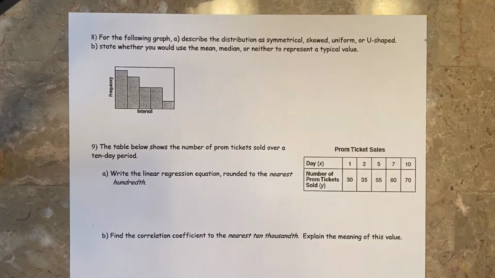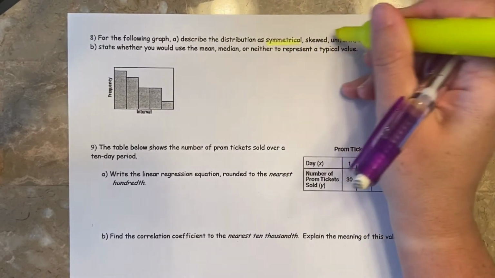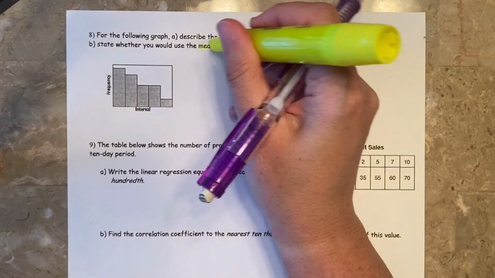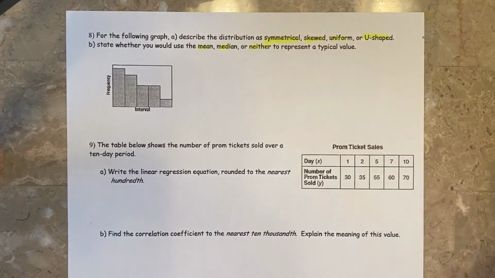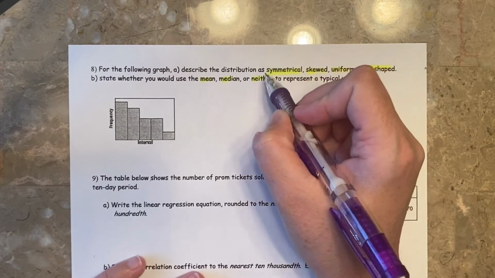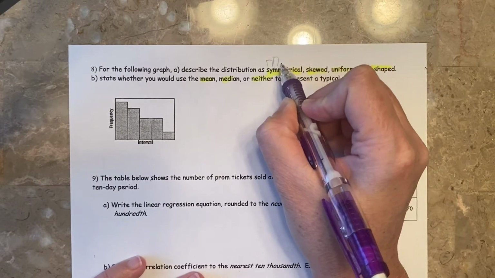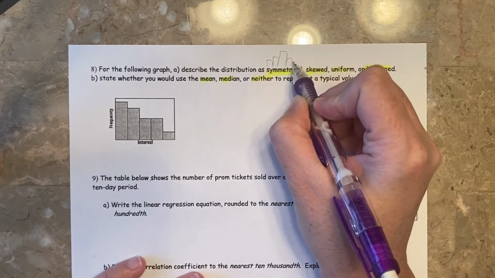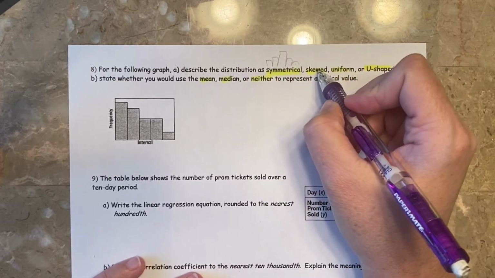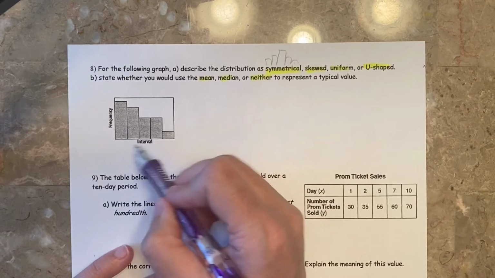Okay, last page, number 8. For the following graph, describe the distribution as symmetrical, skewed, uniform, or U-shaped, and then state whether you're going to use the mean, median, or neither to represent a typical value. Okay, so symmetrical, I'll just show the examples up here. Symmetrical is basically when the two halves mirror each other. See how this side could fold over to this side. Skewed, well, that's actually what we have right here.